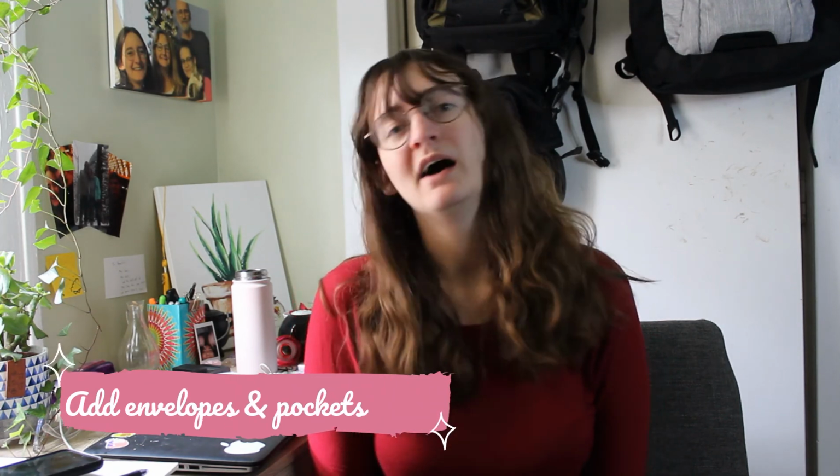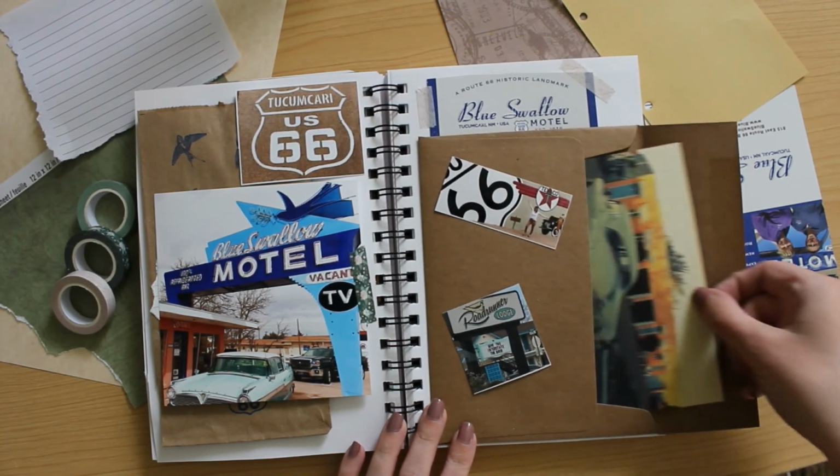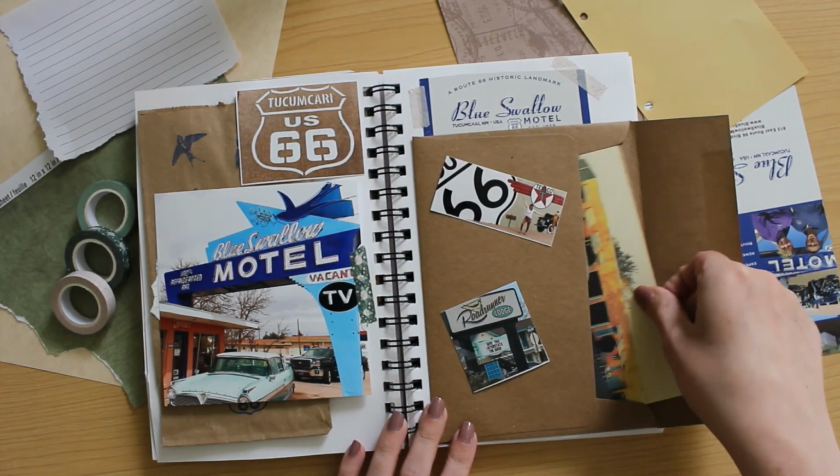The next idea that you can use in your own journal if you want to make it more interactive and physically appealing, you can add envelopes and pockets. Now, if you've seen my Route 66 scrapbook spread, you know that I added an envelope that I received at the Blue Swallow Motel in that page spread, and the envelope harbors a postcard from the trip. And I think that adding these pockets and adding these envelopes is a great way to, again, store little things inside, but it also encourages you to open them and pull the items out, thus making your journal more interactive.